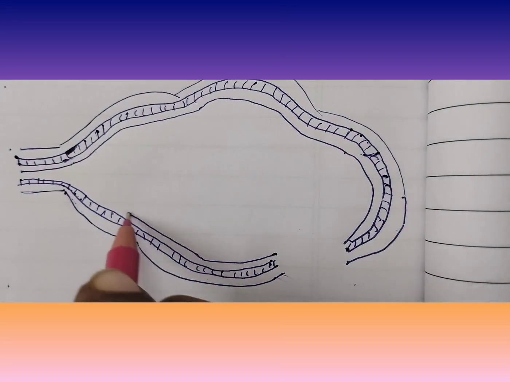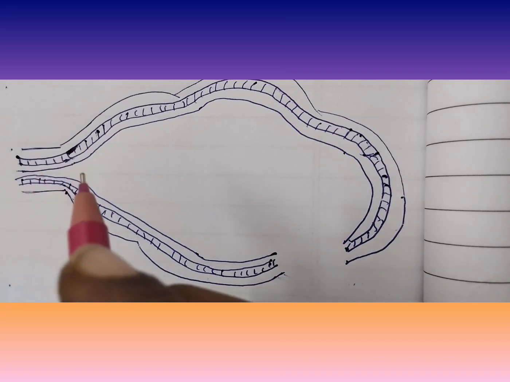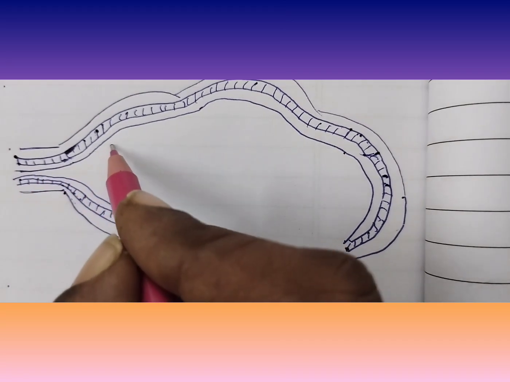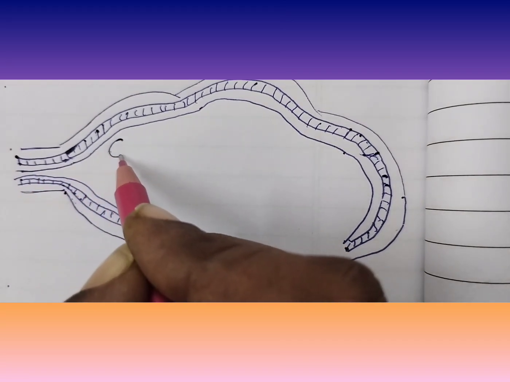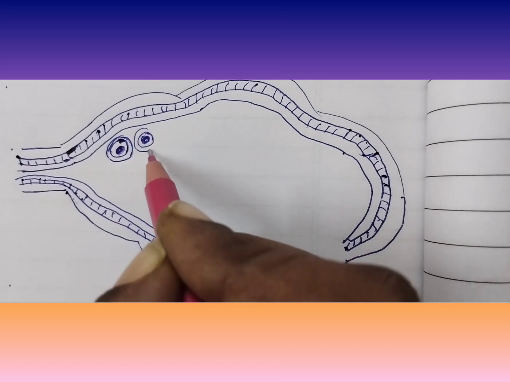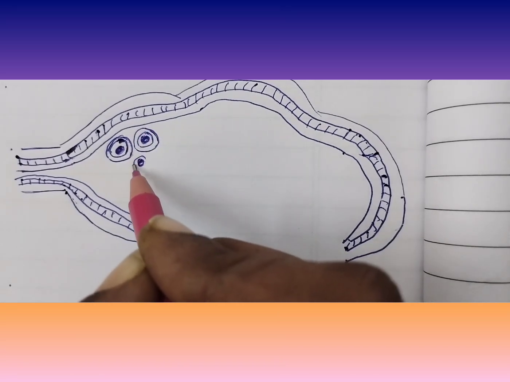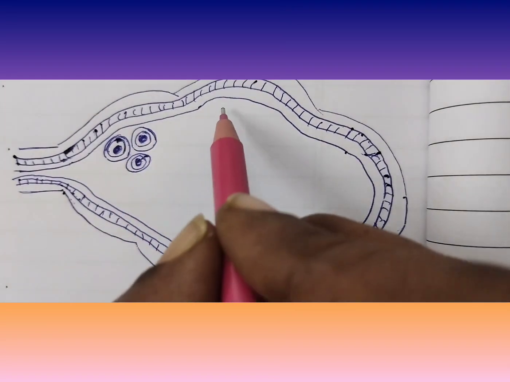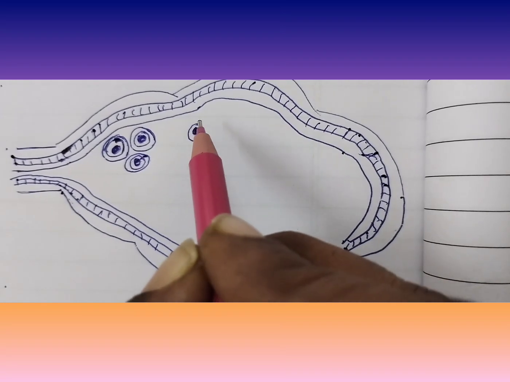And once we finish with that, we can draw the primary follicles. So first make a dark spot and then draw 2 concentric circles around it, which is the primary follicle or the primordial follicle.